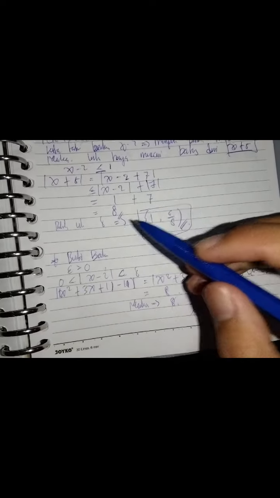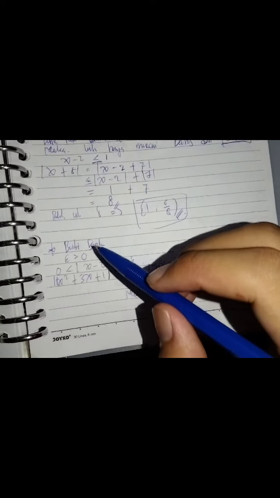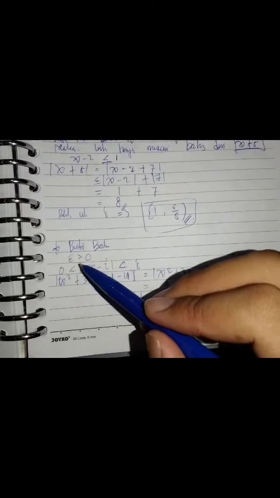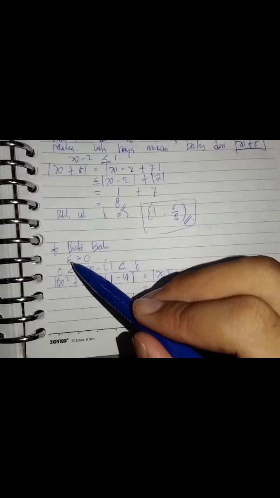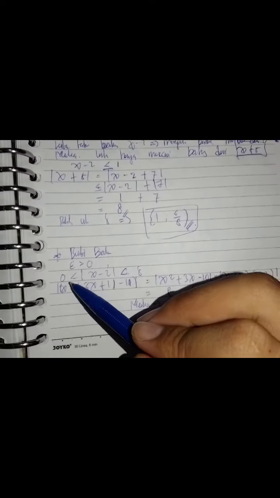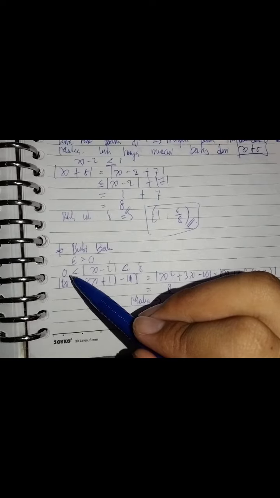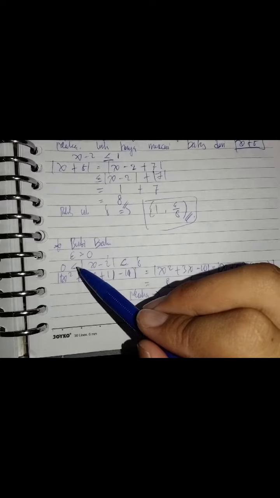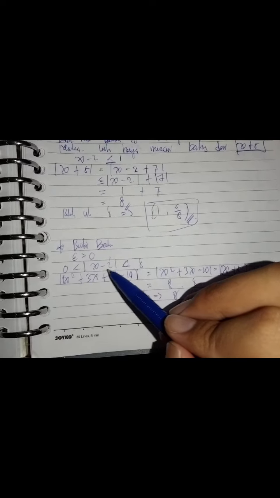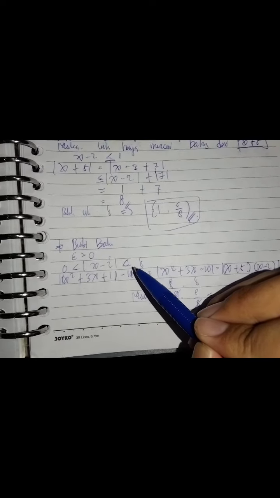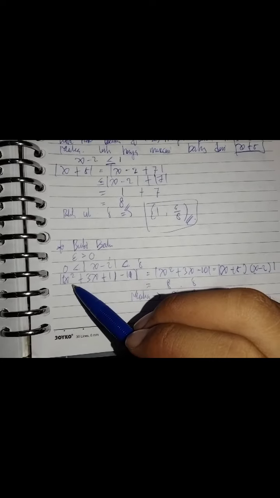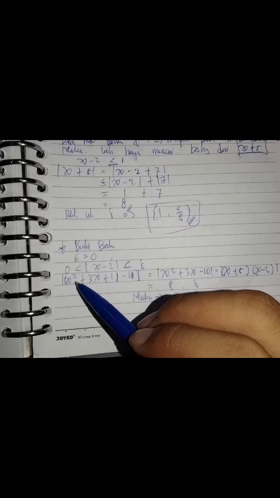After that, the second step is the proof, the formal proof. Since epsilon is bigger than 0, then the rule is 0 < |x − 2| < δ. This is the equation on the right side.